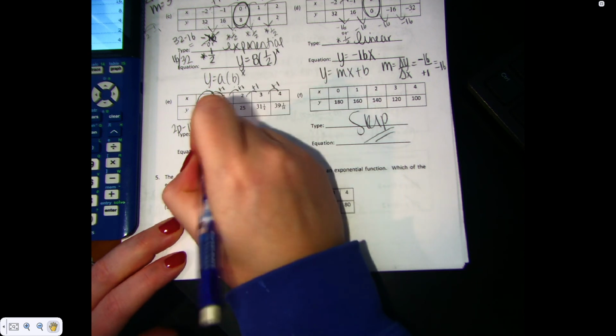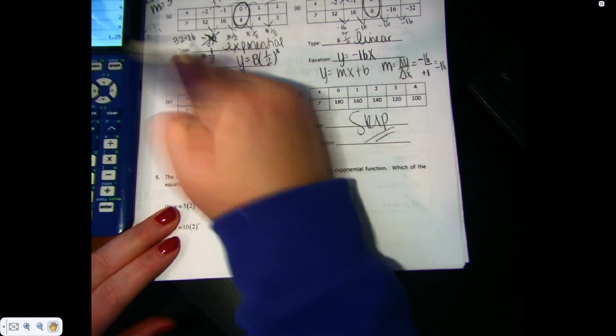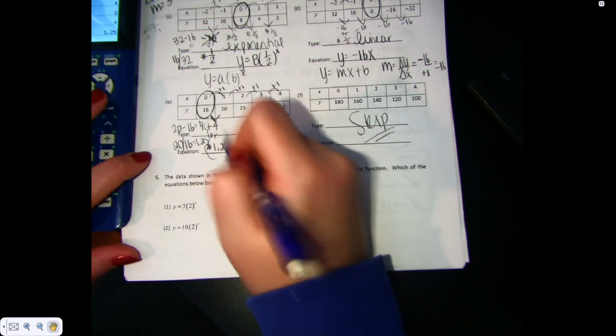Well, I have to figure out that ratio. I take the second number and divide it by the first. So I'd have 20 divided by 16, and that gives me 1.25. So what I'm telling you is you are either adding 4 each time or you are multiplying by 1.25.